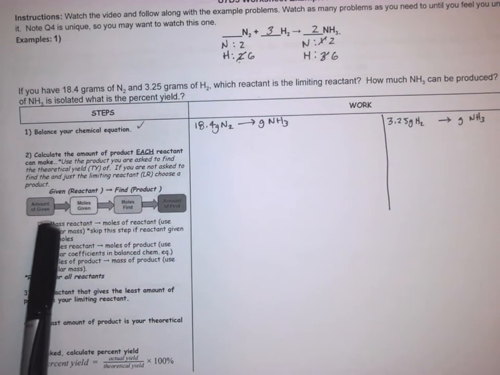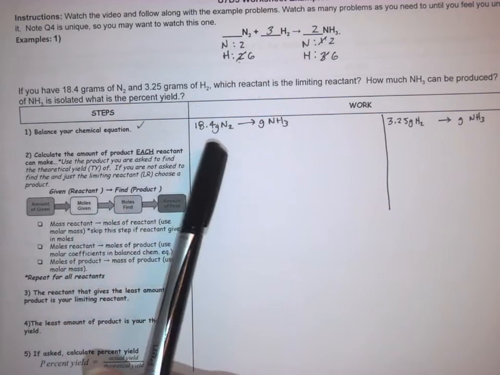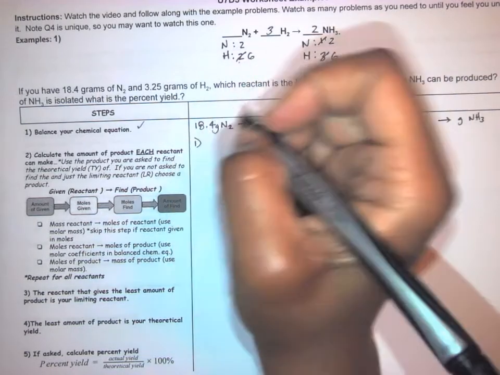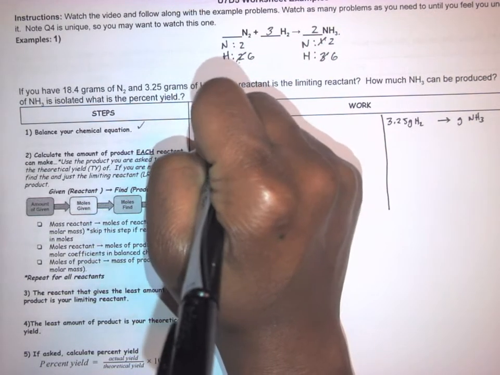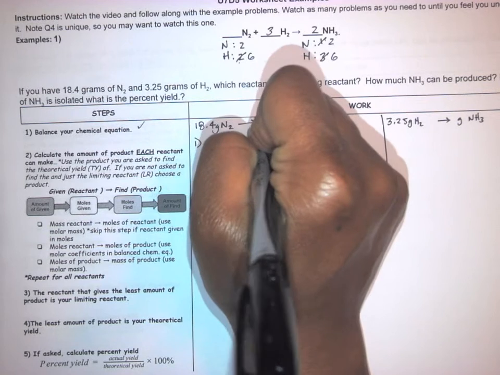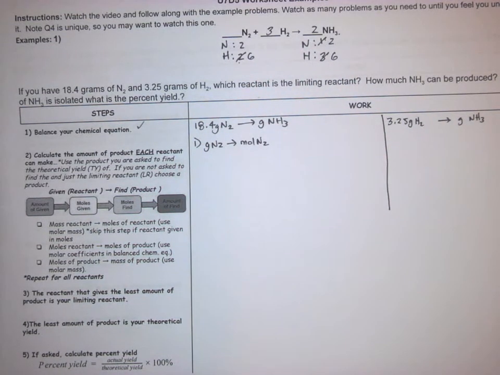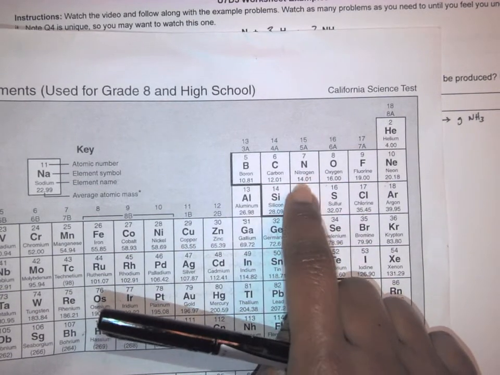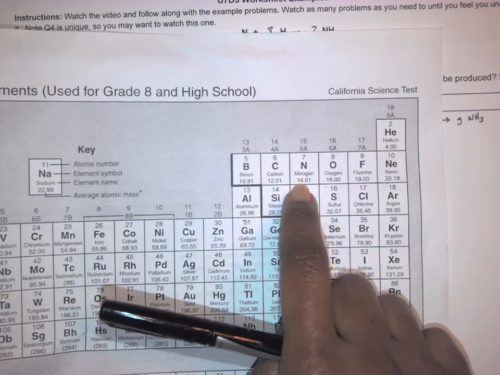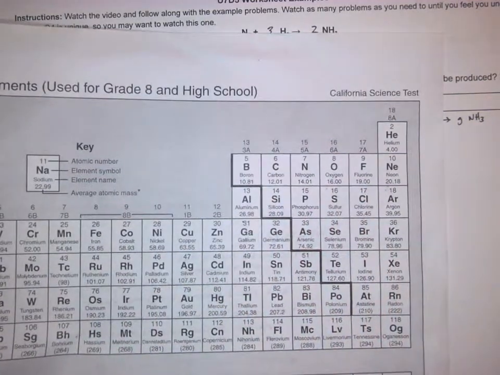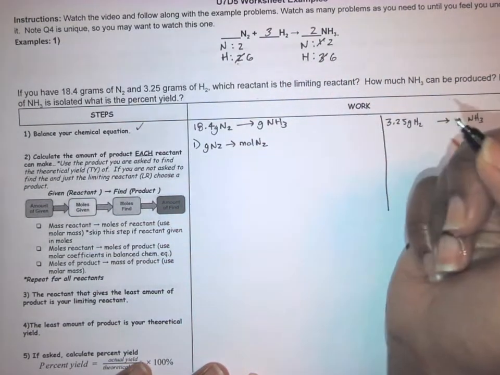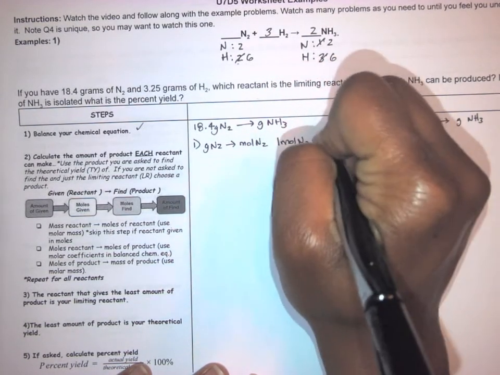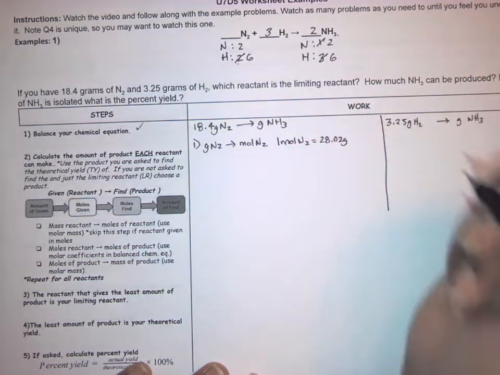First thing we're going to do is convert from the amount of given to the moles of given. So from the mass of N2 to the moles of N2. To do that, I'm going to need the molar mass, and that means I'm going to use the information in the periodic table. The molar mass of N2 will be twice the amount of 14.01, or 2 times 14.01. So the molar mass is 28.02. That means that 1 mole of N2 is equal to 28.02 grams.